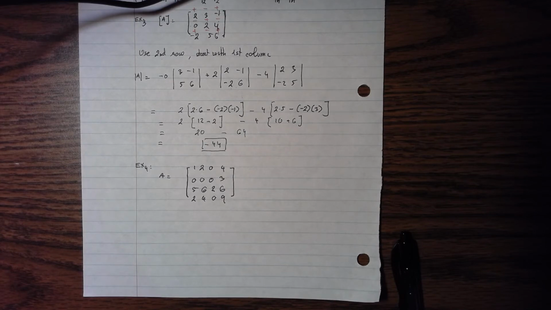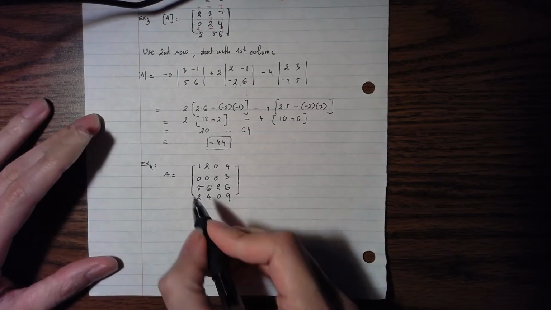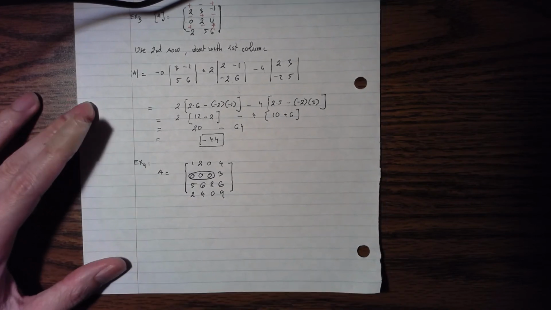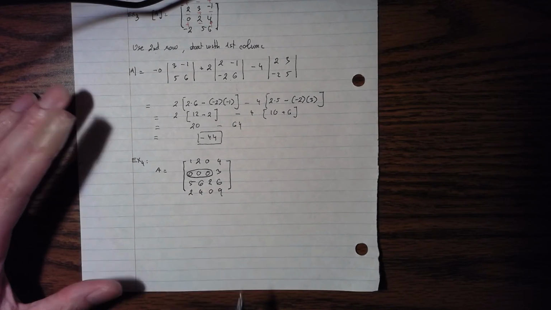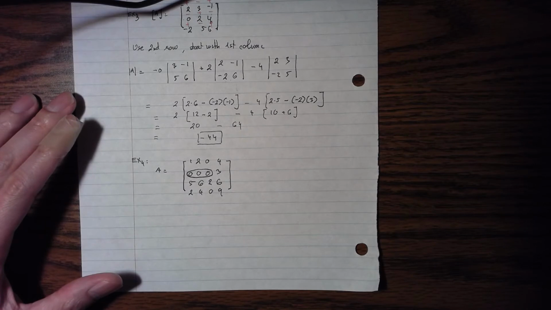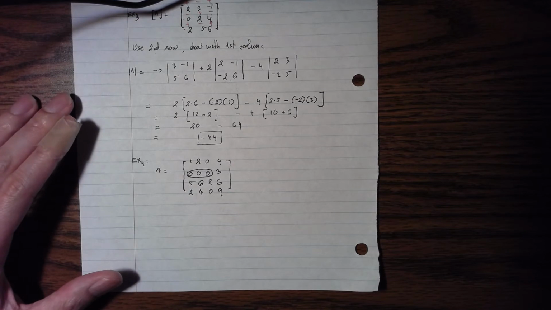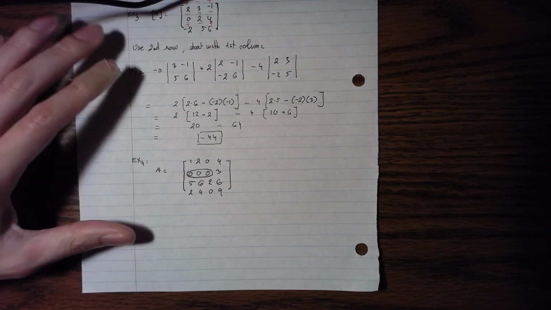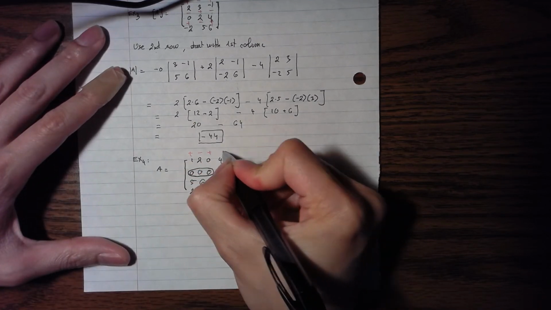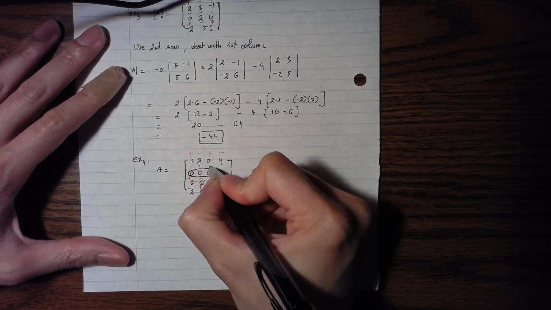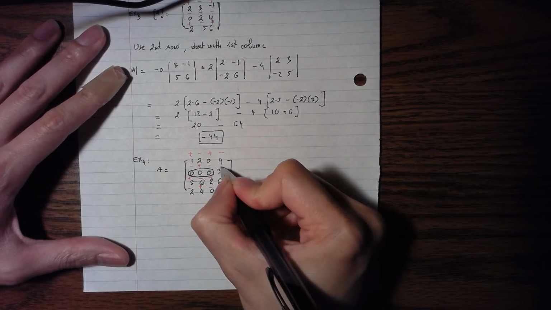Alright, so you see that this is 4 by 4. Of course, we can find the determinant. Another thing you notice is we have 3, 0 right here. It looks like I should pick the second row to start with. Use the second row and start with first column, second column, third column, and fourth column. We're going to assign the sign, so it'll be positive, negative, positive, negative, and so on. It's alternately changing.